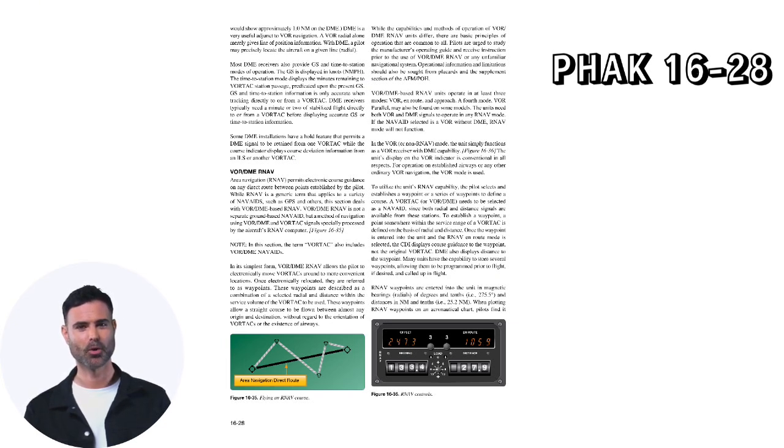VOR/DME RNAV. Area navigation (RNAV) permits electronic course guidance on any direct route between points established by the pilot. While RNAV is a generic term that applies to a variety of nav aids, such as GPS and others, this section deals with VOR/DME-based RNAV.